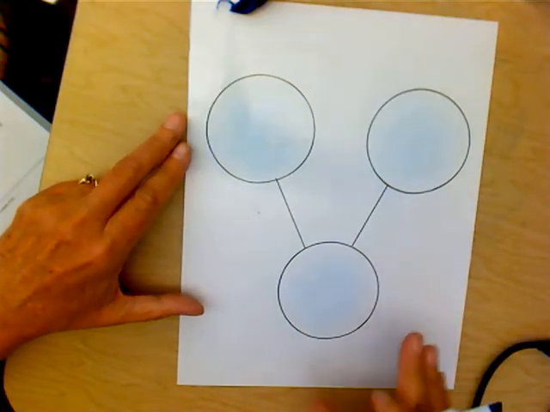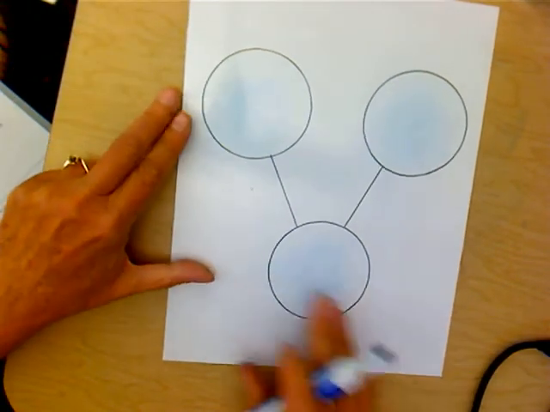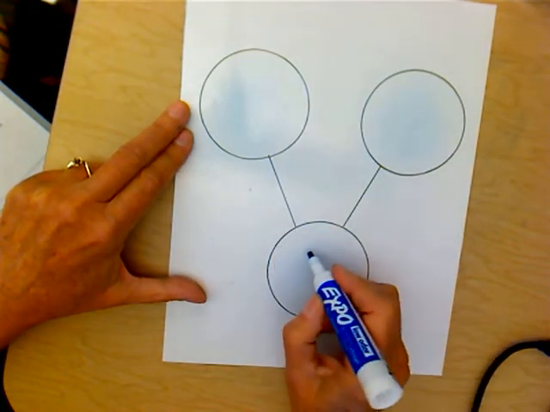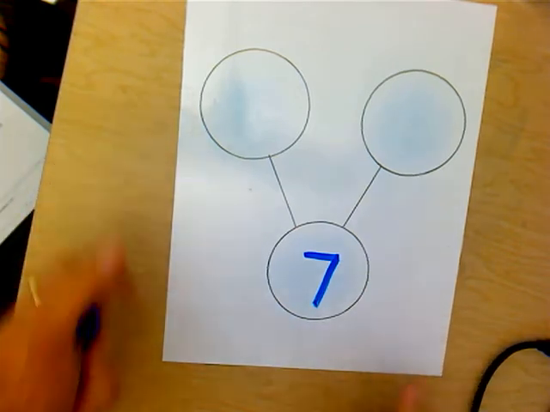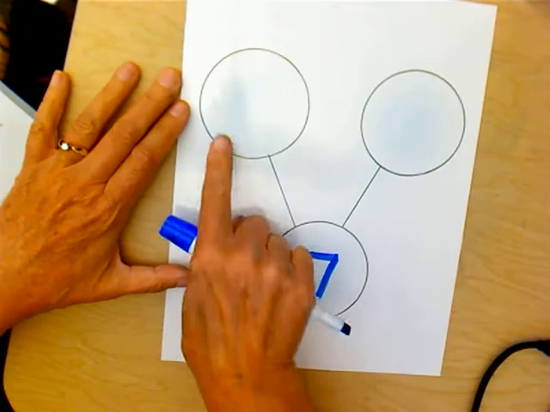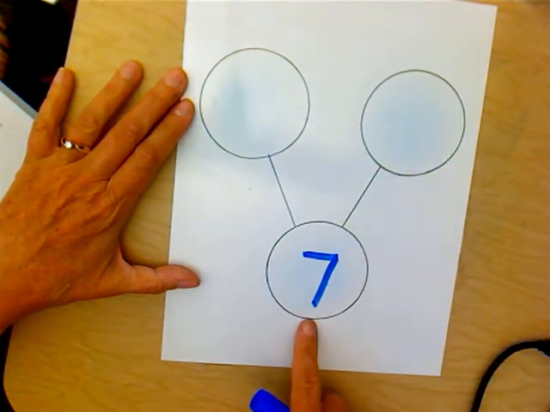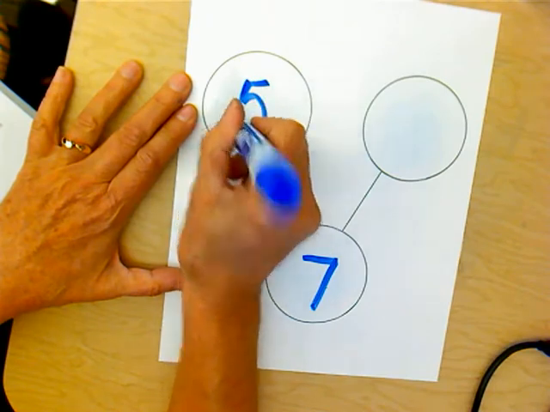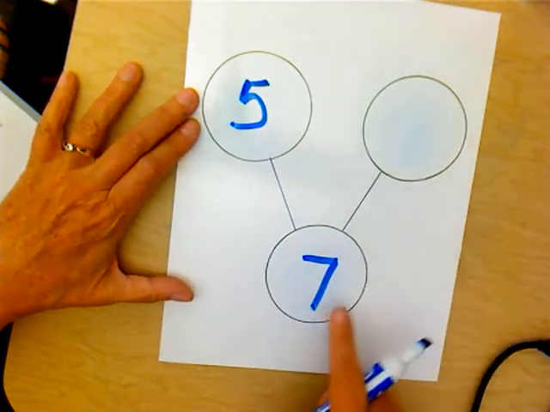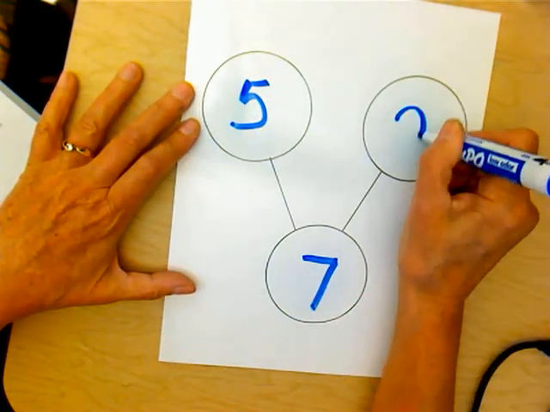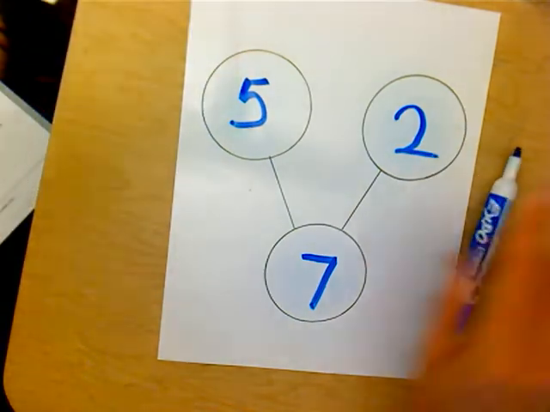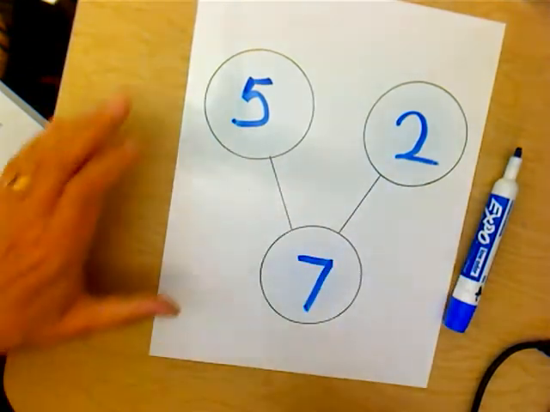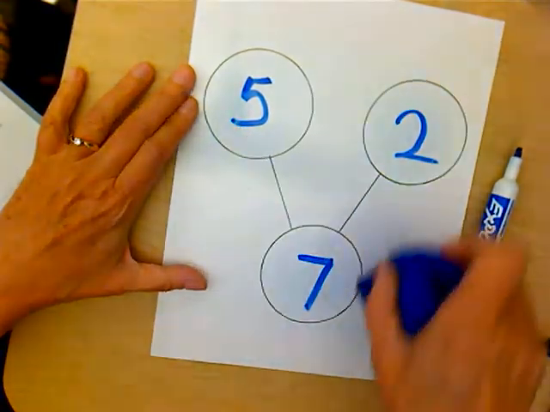And I'm going to have you take a look at your number bond. Yesterday we did number bonds adding up to 10. Today we're going to have a different target number. Today our target number is going to be 7. I have to think of 2 numbers that I can add together that would give me 7. If I had 5, what would I have to add to 5 to get 7? If you said 2, you are exactly correct, because 5 plus 2 is 7, or 2 plus 5 is also 7.